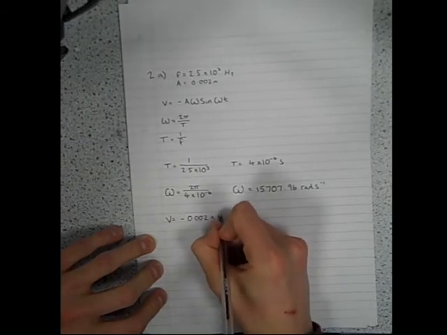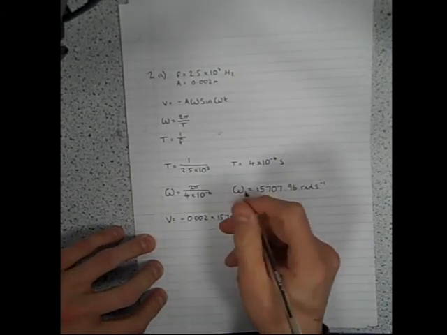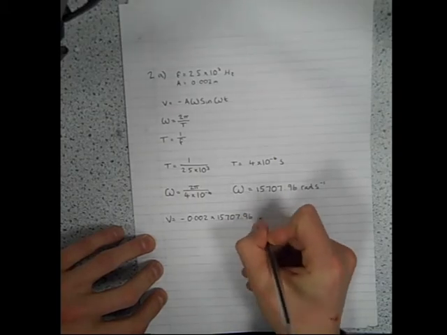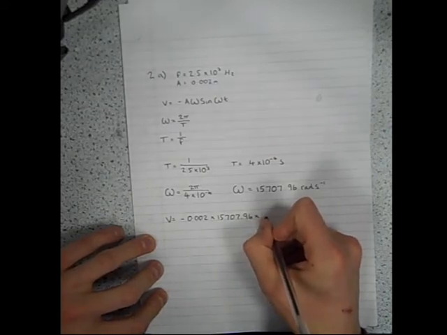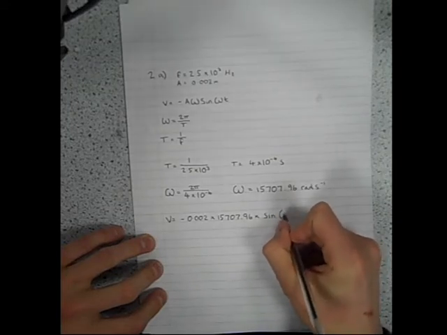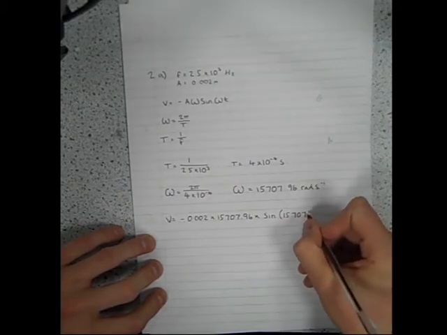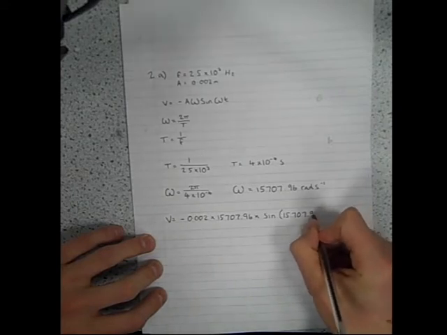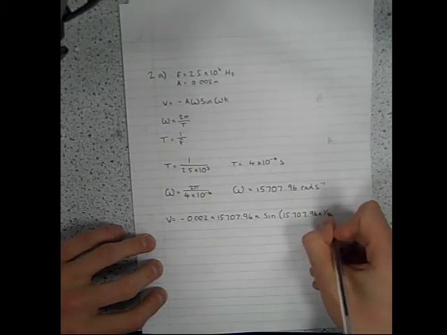So you've got your minus 0.002 times omega, which you've just worked out in radians per second, times sine omega again times t, which you worked out earlier, of 4 times 10 to the minus 4. Don't forget the minus, otherwise it'll be the wrong way.